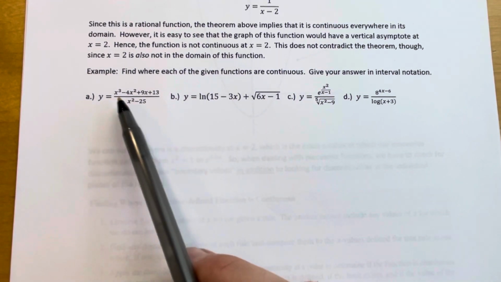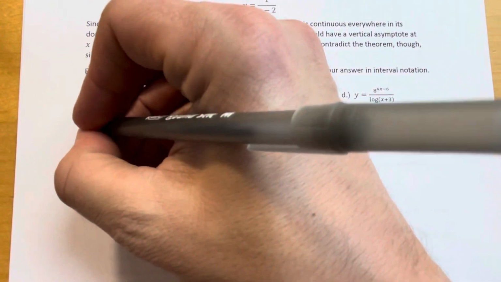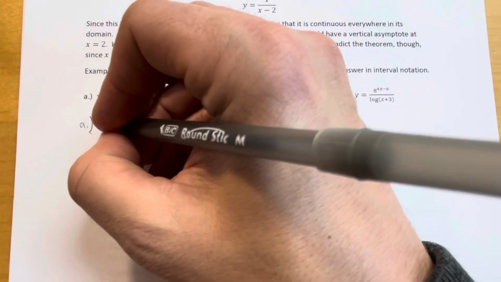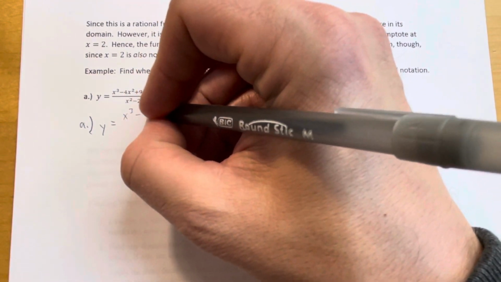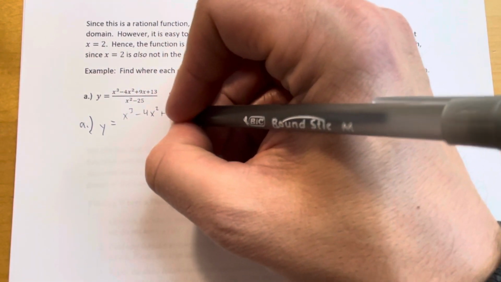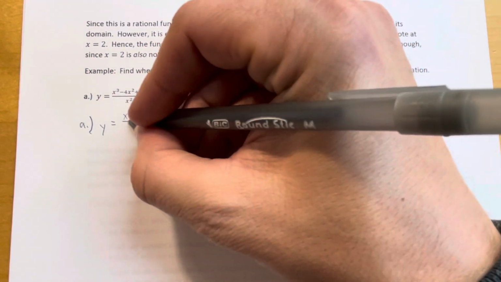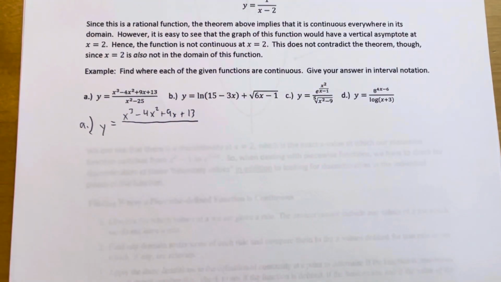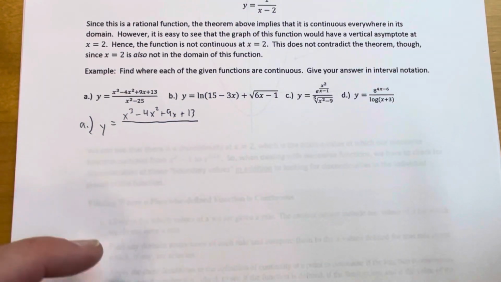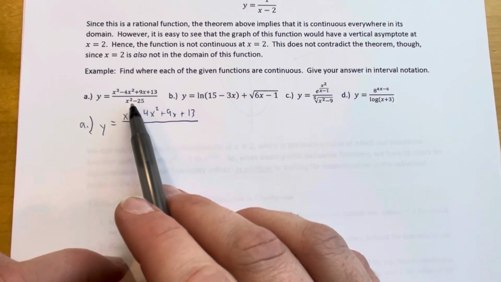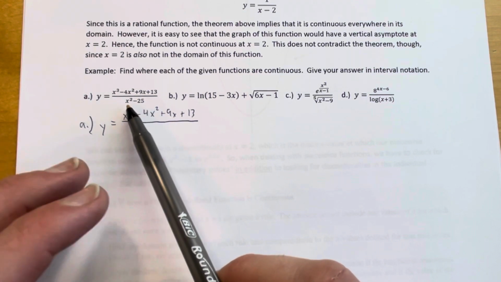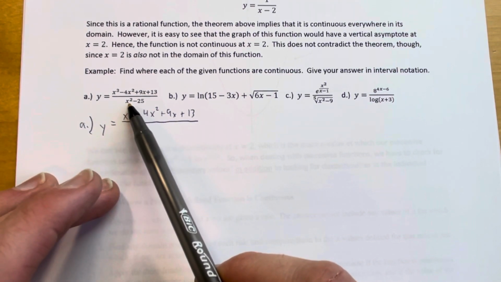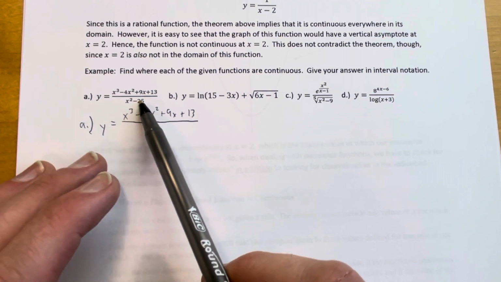So for example, this first problem right here, part A, I'm looking at a rational function. It's a polynomial over another polynomial, right? If I'm only concerned about the domain of this function, then what I'm really asking is, what am I not allowed to plug in for x here? Well, I know for rational functions, the only real issue we run into is dividing by 0. I need to make sure that I don't plug in any values of x which would cause me to divide by 0.